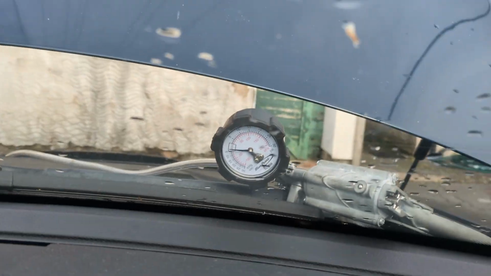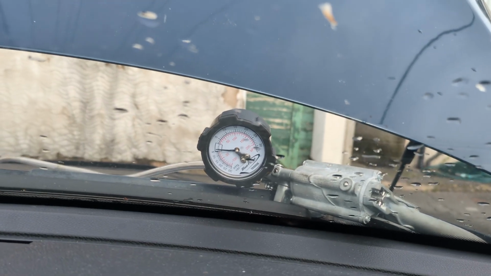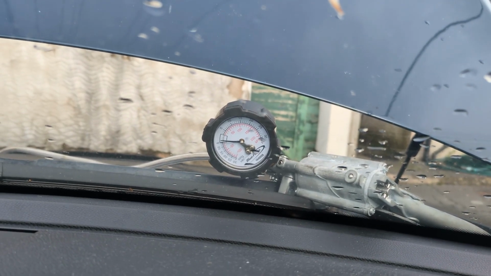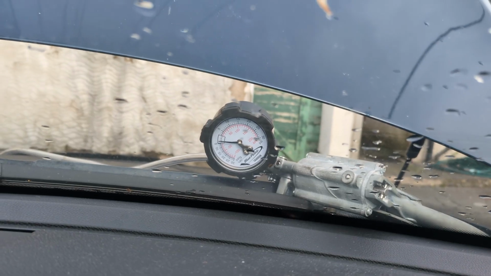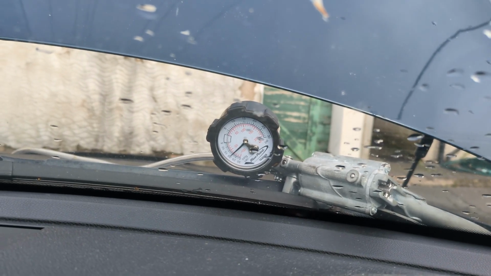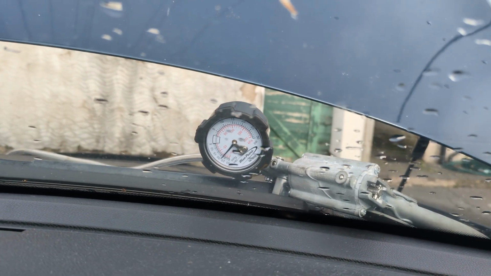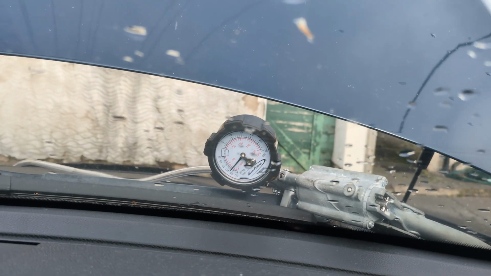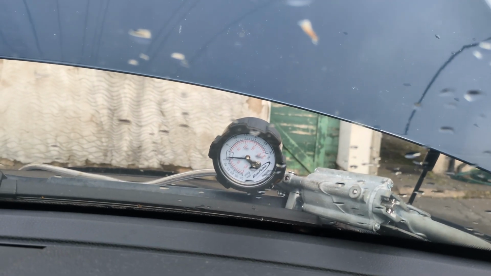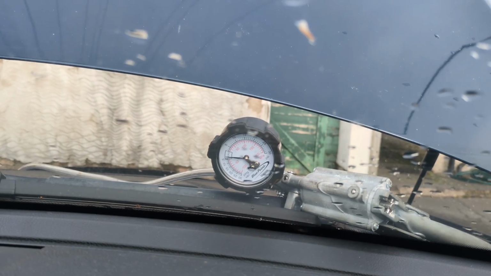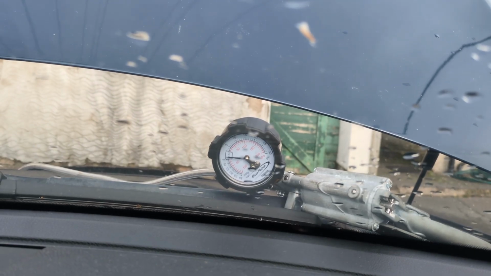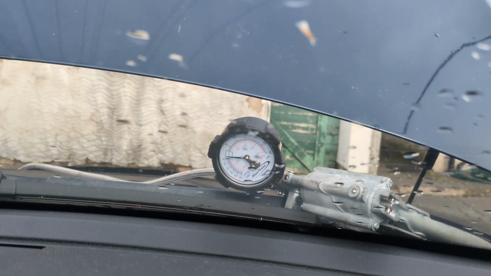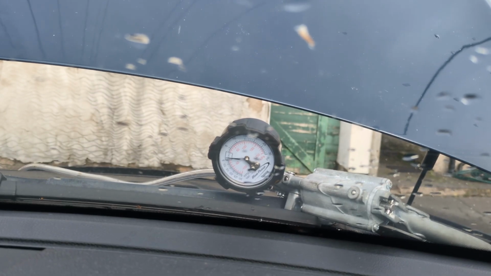I just want to make sure we've got decent vacuum. And there we go. I think it went down to about minus 70.